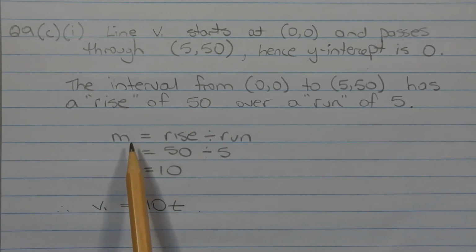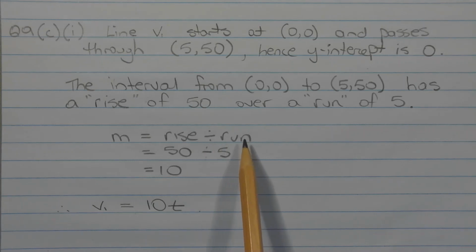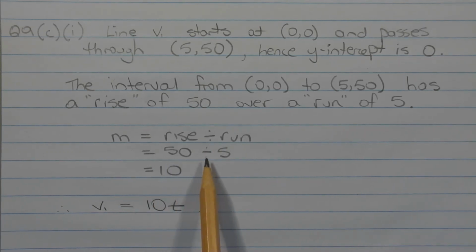So the gradient m is equal to rise divided by run, which equals 50 divided by 5, which equals 10. And we've determined previously that the y-intercept is 0, so expressing the equation of v1 with respect to t in the form y equals mx plus c, we get v1 is equal to 10t.